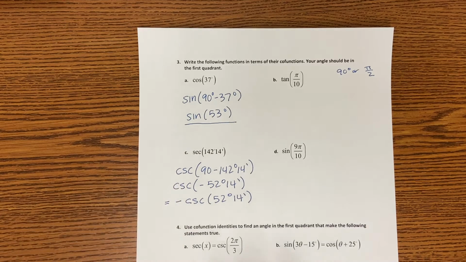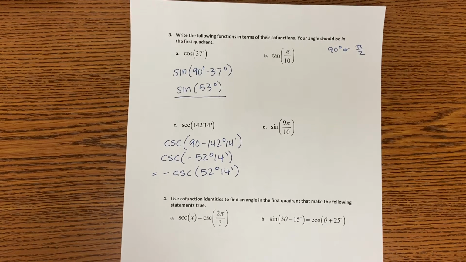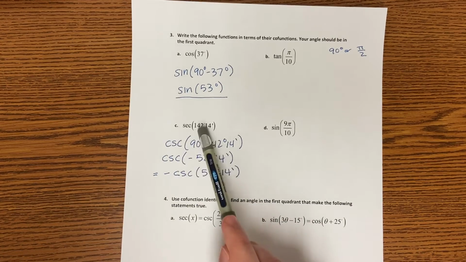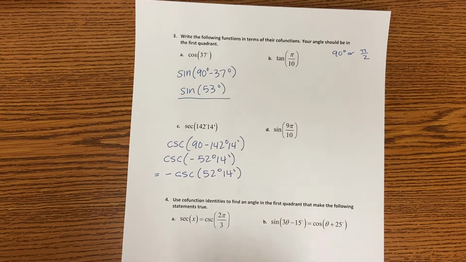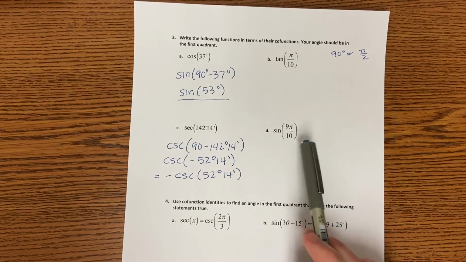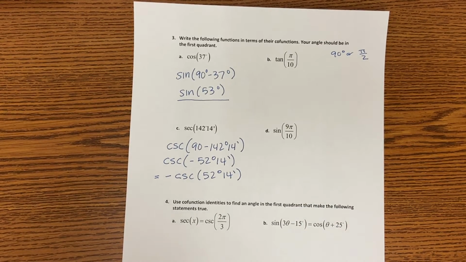So there are always ways that we can use the even-odd identities to show that these cofunctions work in more than just angles in the first quadrant. The same can be done over here with sine of 9 pi over 10. You just need to know if things are going to be negative or positive, respectively.